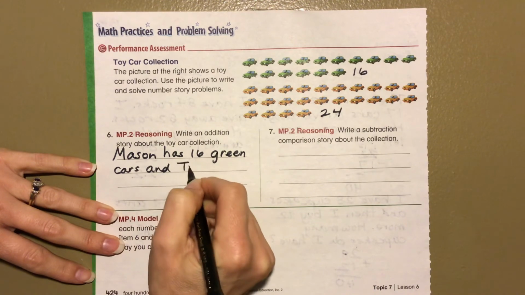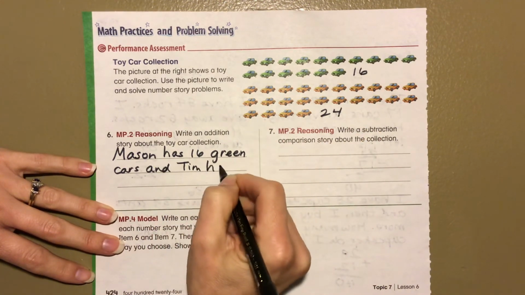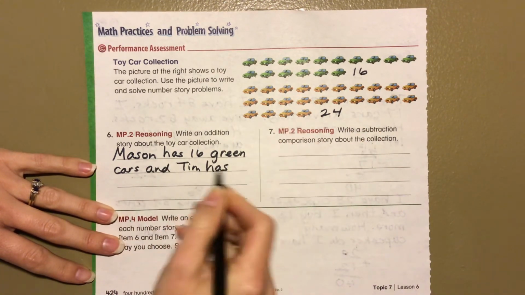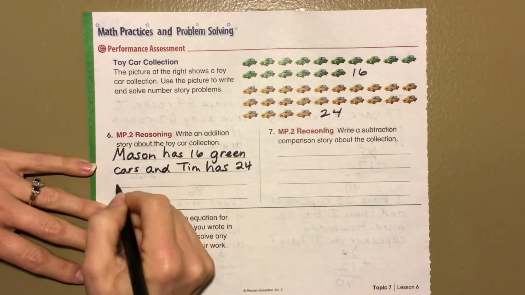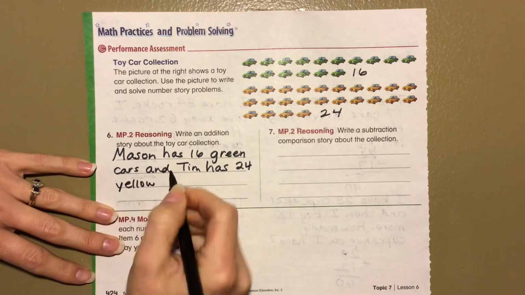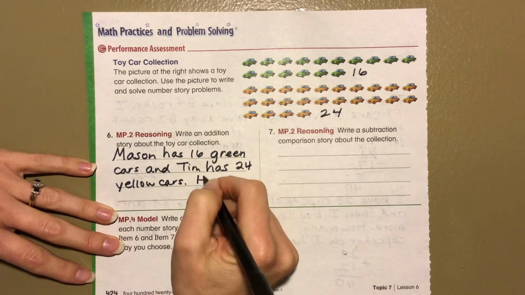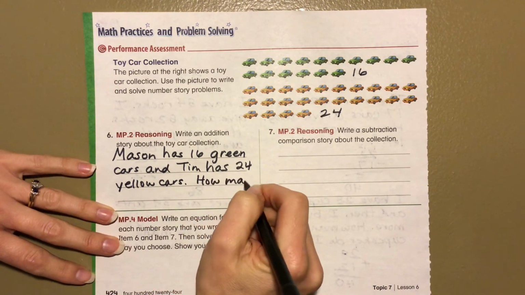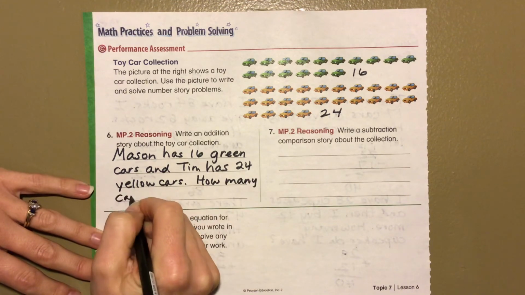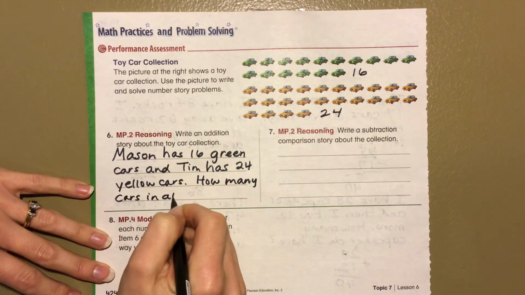And Tim has 24 yellow cars. How many cars do they have in all?